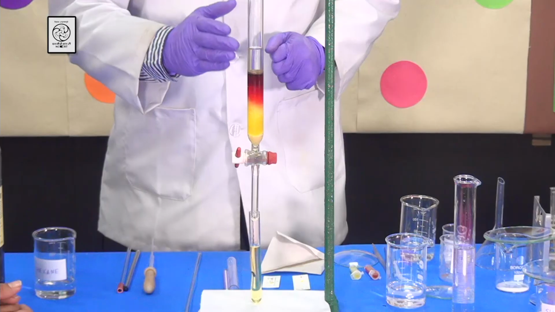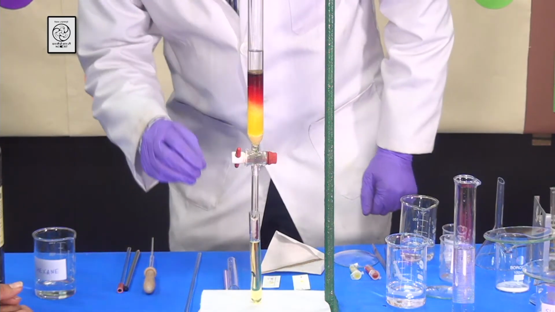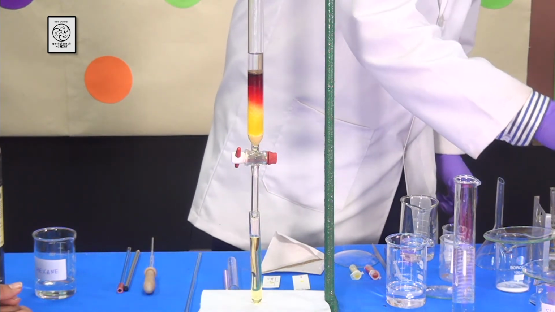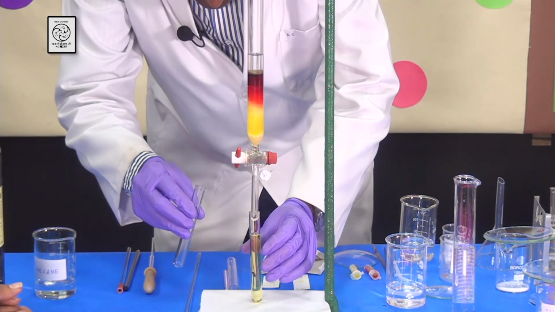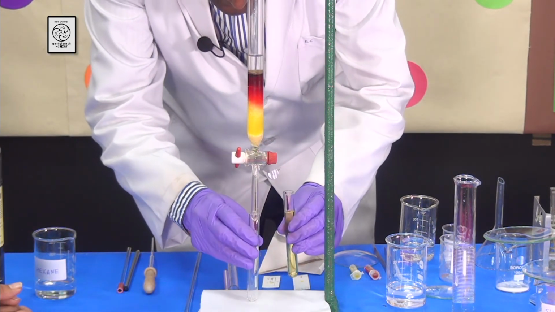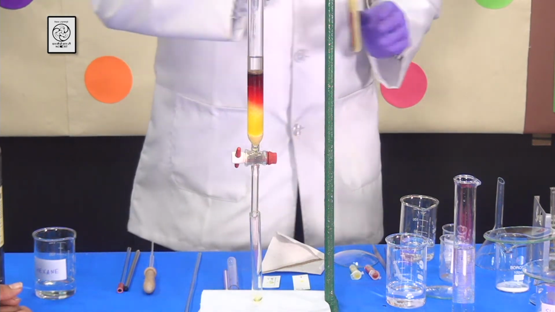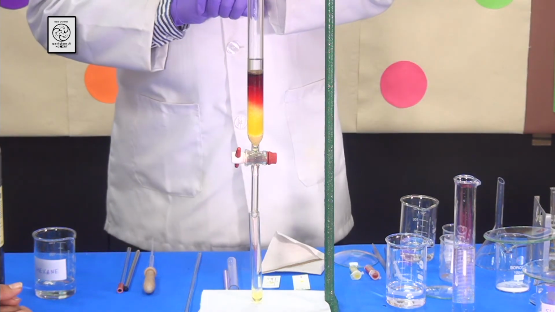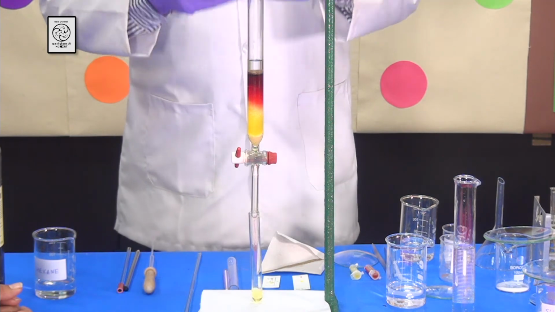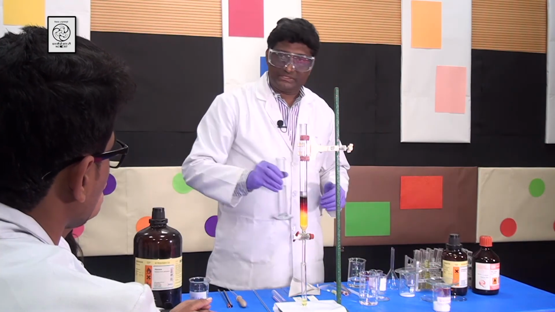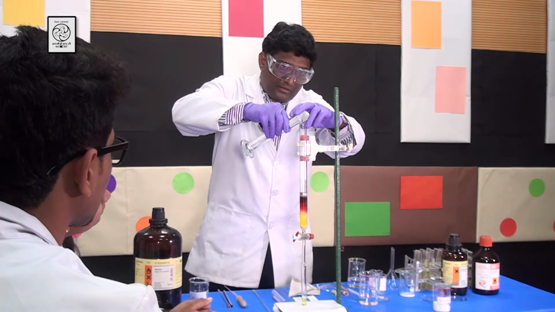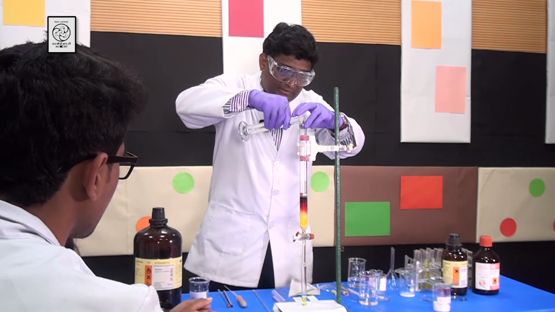Students, you can see that the yellow compound is moving much faster compared to the red compound. As one of my test tubes is already getting filled, I will take a new test tube and put it here, and I will collect more of the yellow compound. You can see that my mobile phase is getting used. So I need to add more of the mobile phase, which is the same 80-20 mixture of hexane and ethyl acetate, and I am going to add it very carefully.